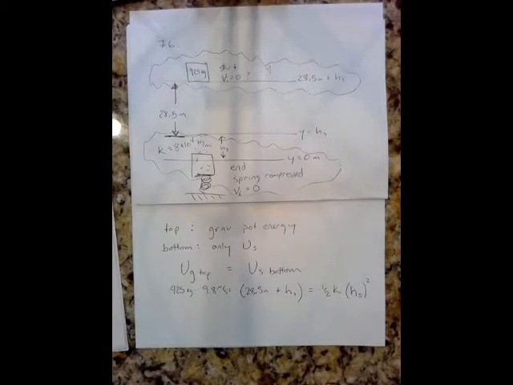I'll see you on Monday, and I can answer more questions on Monday, but we do need to move on to momentum and its conservation.